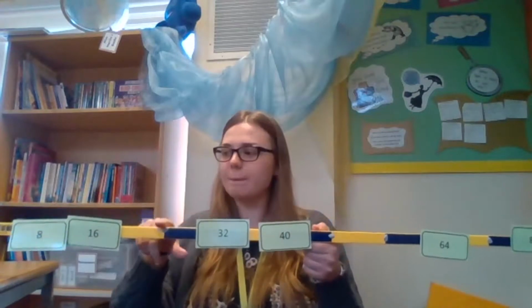Right, let's have a little think now. What goes here on my counting stick? Go 8, 16. Shout out to your screen for me. Well done. It is 24. So how many 8s are 24? It is 3. 3 times 8 is 24. So I've got 8, 16, 24, 32, 40.